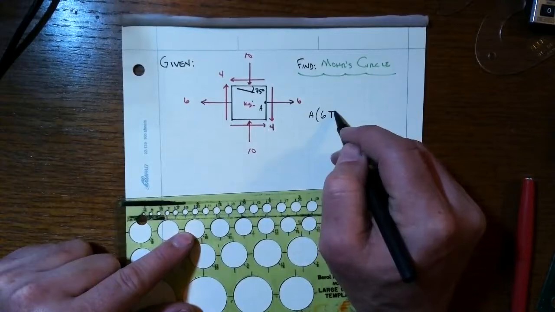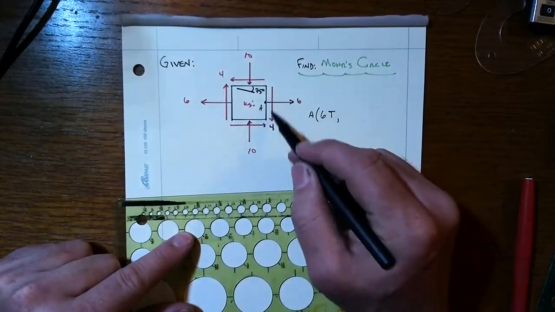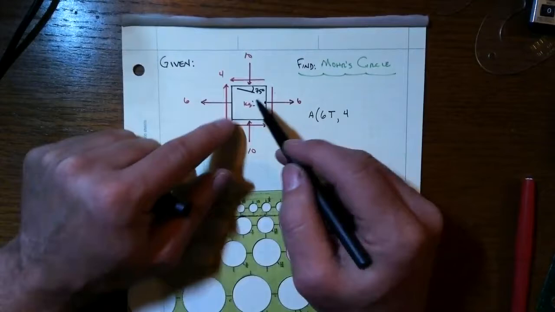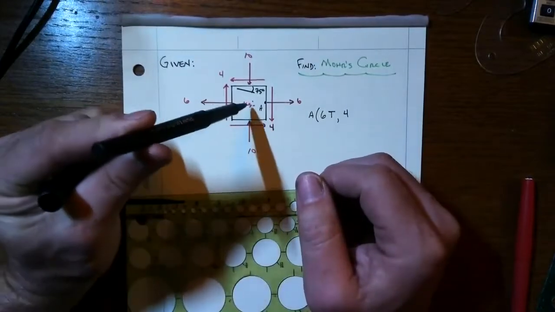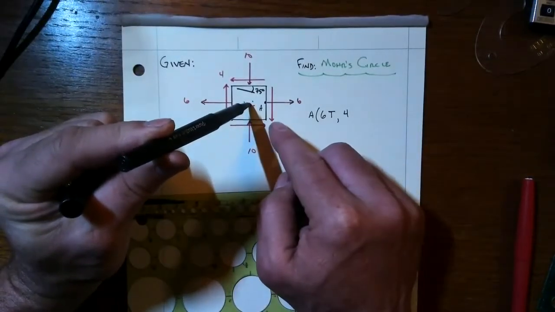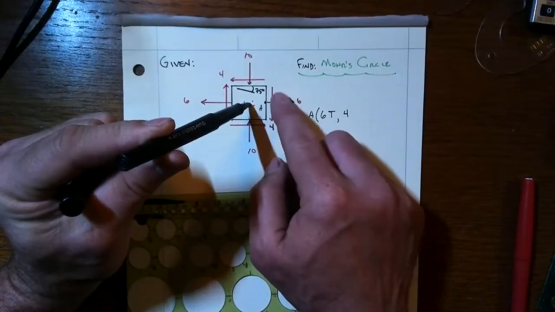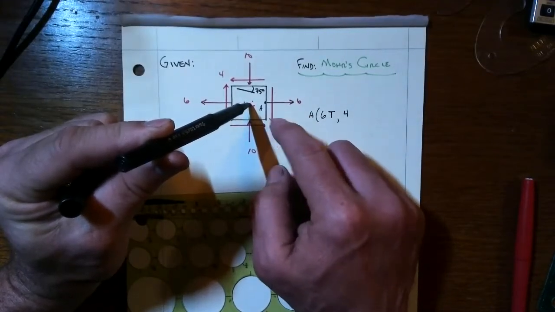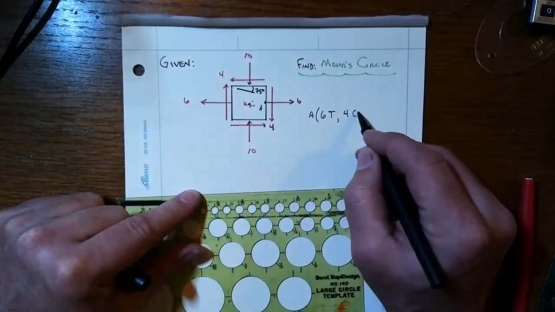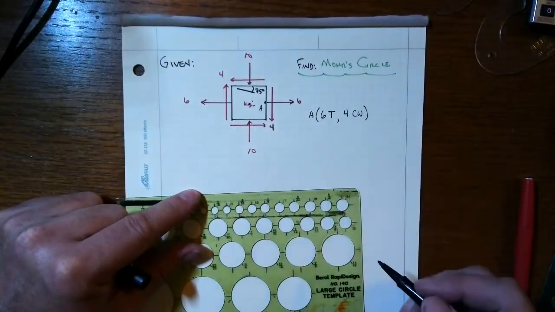So I'm just going to write down 6T, and it has a 4 KSI shear stress. But which direction is it going? Well, what we do for Mohr circle is think about a pin being placed right here in the center, and this little red arrow on that plane that A represents would tend to want to spin this in a clockwise fashion. So write that down as clockwise.